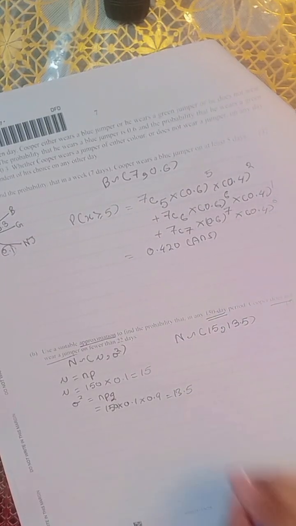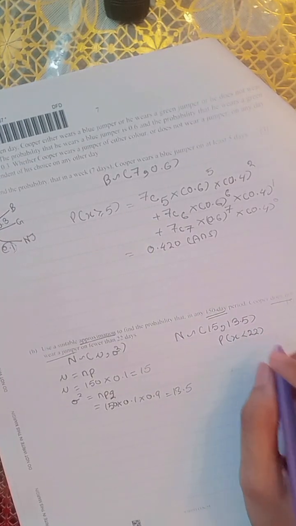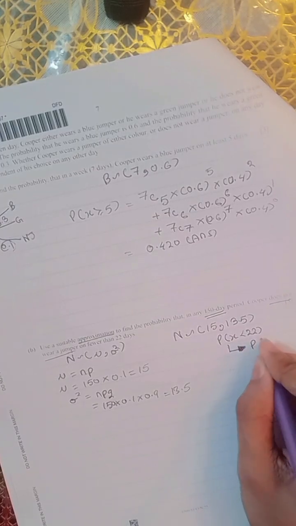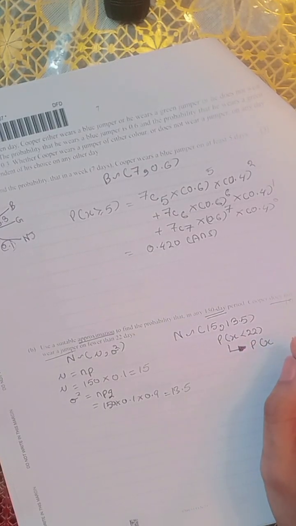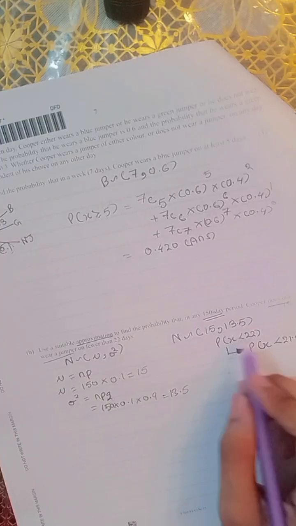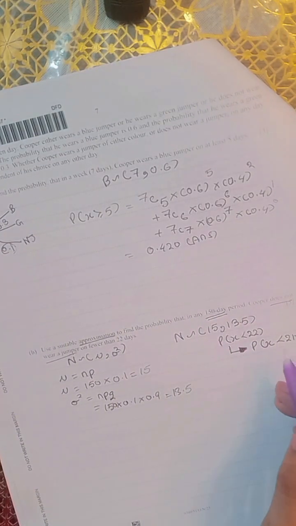Okay. And it says P(X) is fewer than 22. Now, since it's an approximation, we cannot just write it as this. We have to convert this, we have to approximate this, which we can write as P(X) is less than 21.5. Whenever it says less than something, you have to subtract 0.5 from it. That's how I learned it, at least. So for example, if it was given P(X) is greater than 22, we have to write it as P(X) is greater than 22.5. Add 0.5 to it for that. But this is not always the case. For example, if it was given X is greater than or equal to 22, then you have to write the opposite of that.